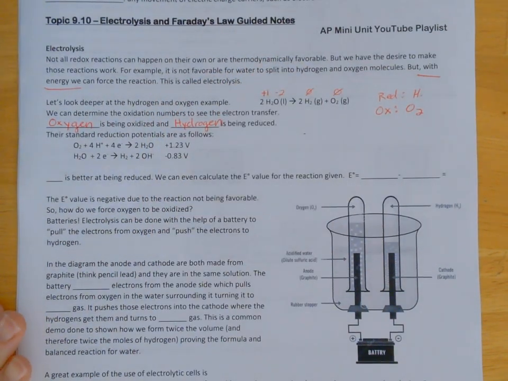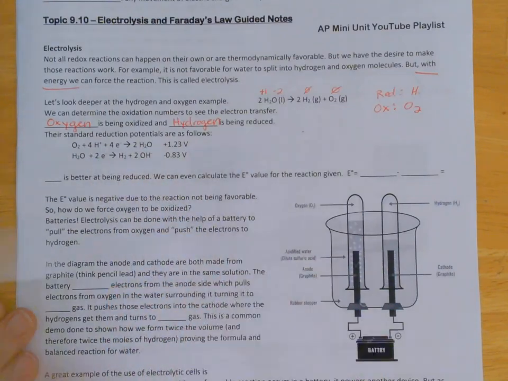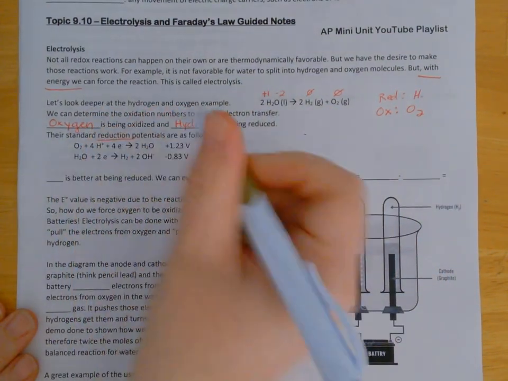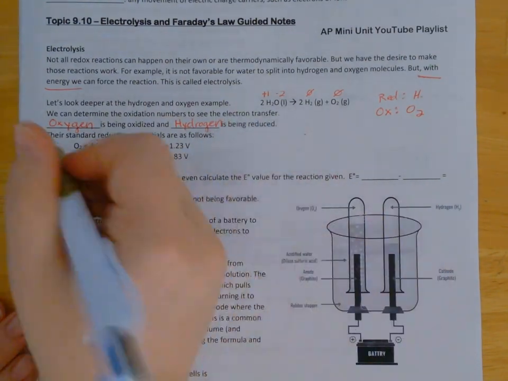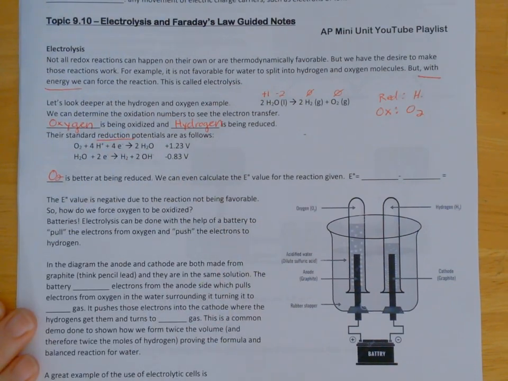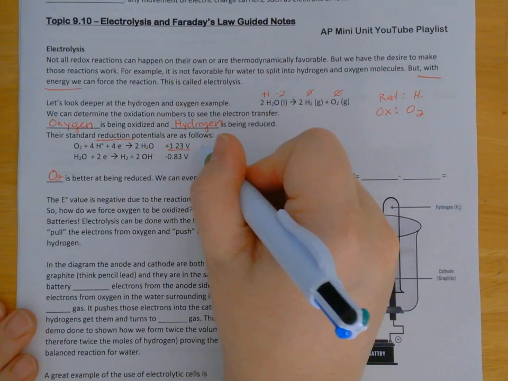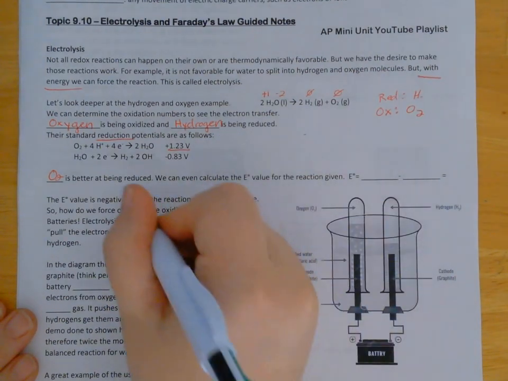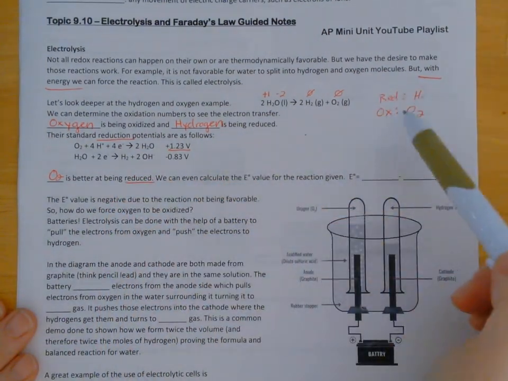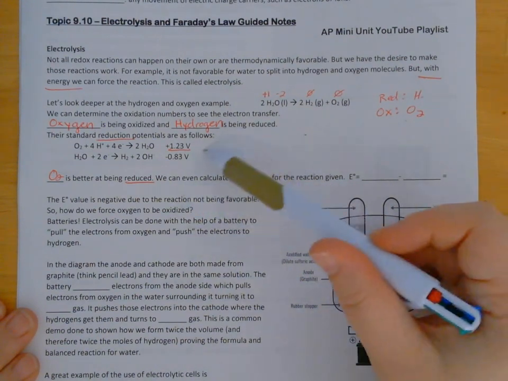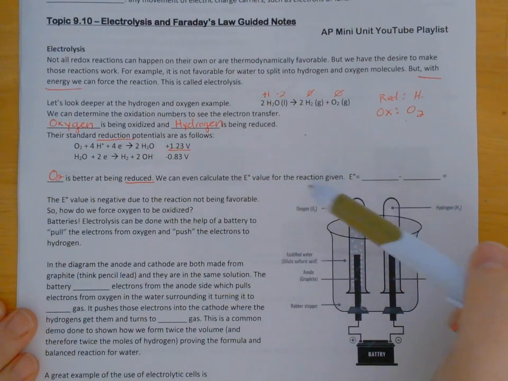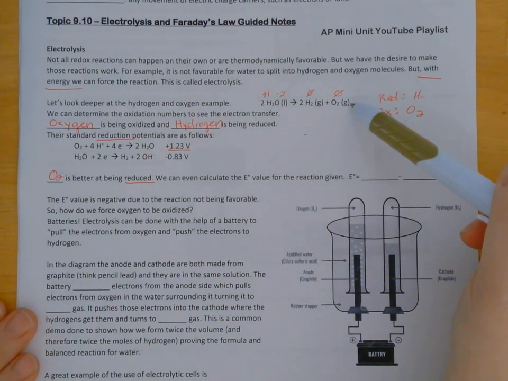hydrogen is being reduced. Now, if we look at their standard reduction potentials, remember these are all reductions, oxygen has a higher value. So oxygen is better at being reduced. It has that higher value, it's better at being reduced. But we see up here that oxygen is being oxidized. So we can even calculate our E value for this reaction that we're given.